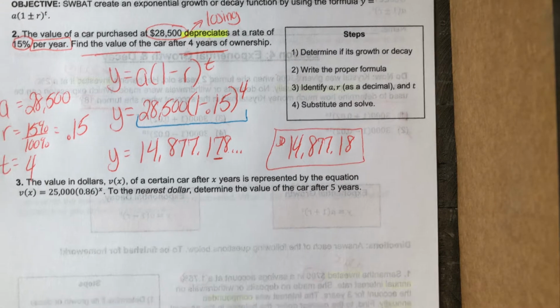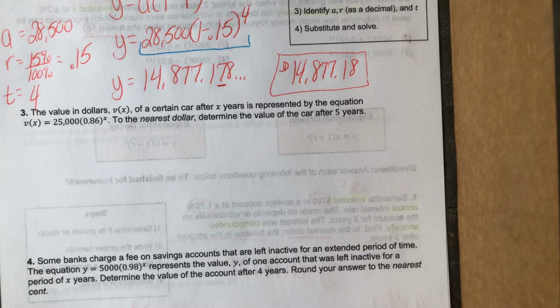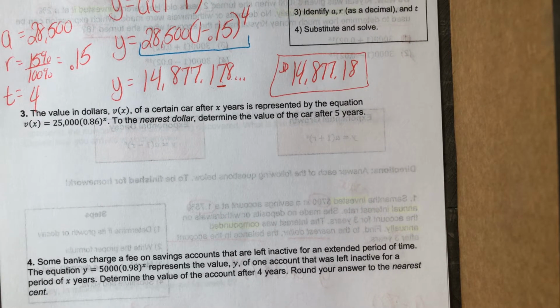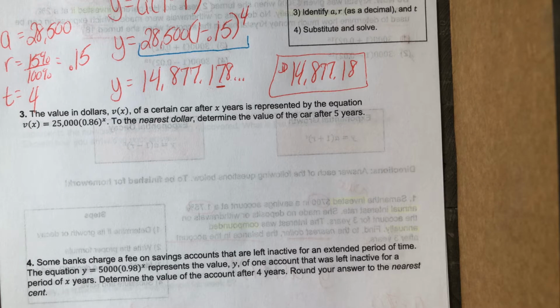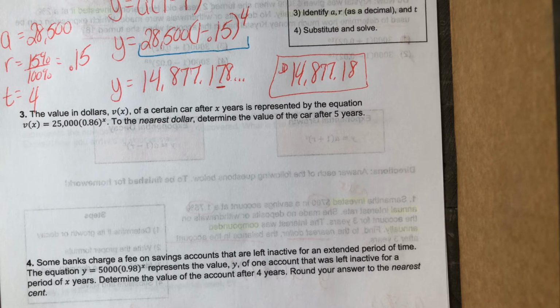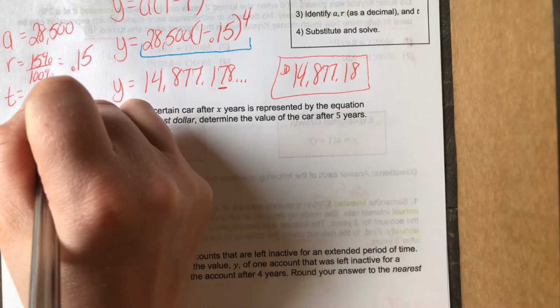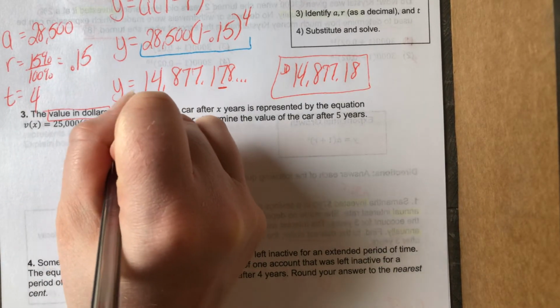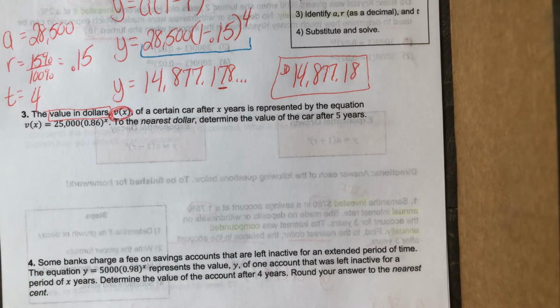Okay, awesome. Okay, number 3. It says the value in dollars, which is V of T, of a certain car after X years is represented by that equation. Okay, I'm going to stop and again just go over what's important here. So I know that the value in dollars is V of T. So that's how much whatever this question is going to talk about, which is a car, that's how much the car would be worth.